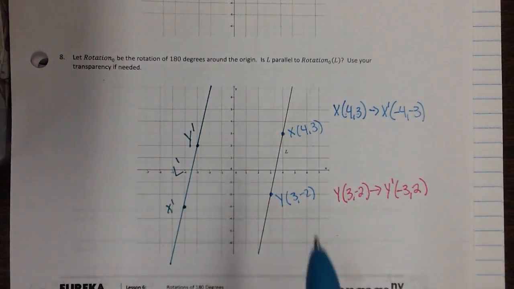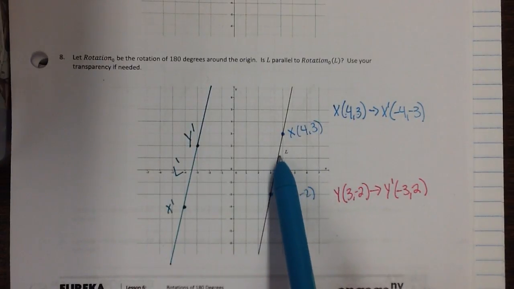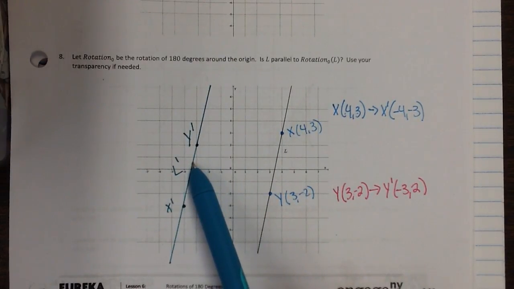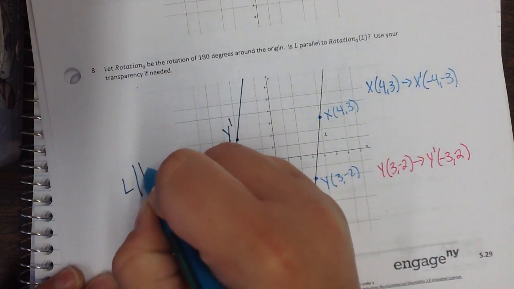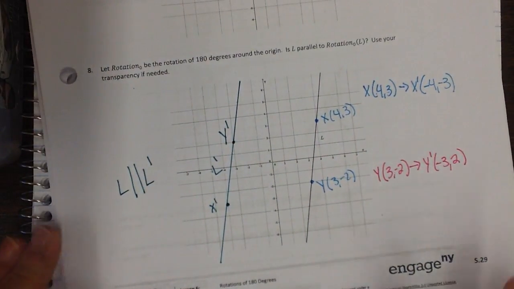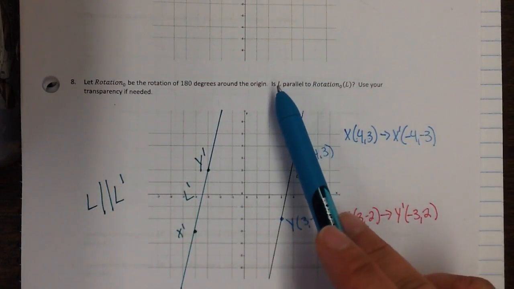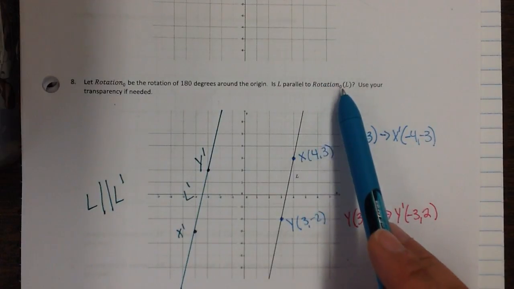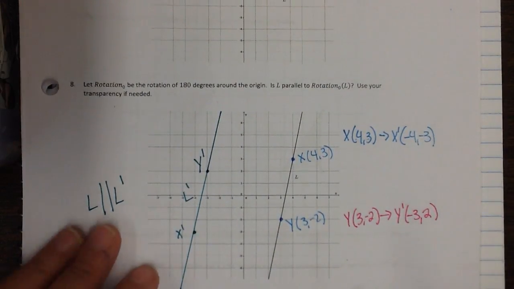Then it asks you, is L parallel to the rotation of L? Is L parallel to L prime? Yes. So over here you would write L is parallel to L prime. Don't let the wording get you mixed up. It's just asking, is L parallel to L prime? Are these parallel to each other? Yes, they are.